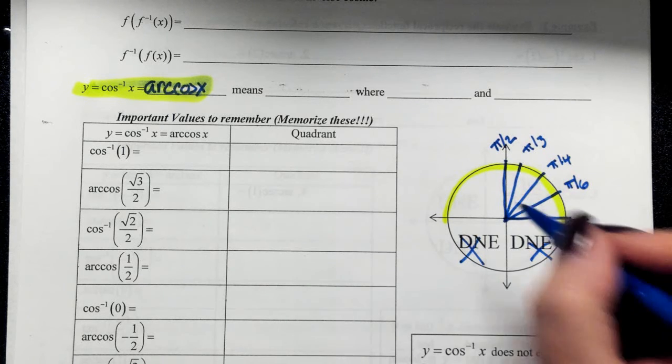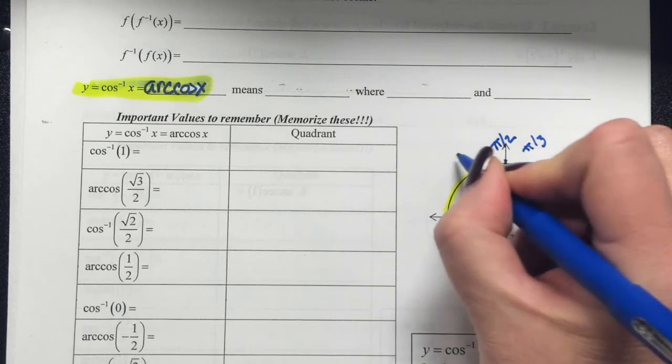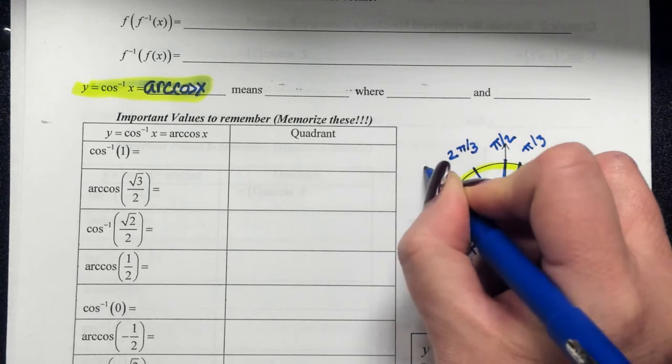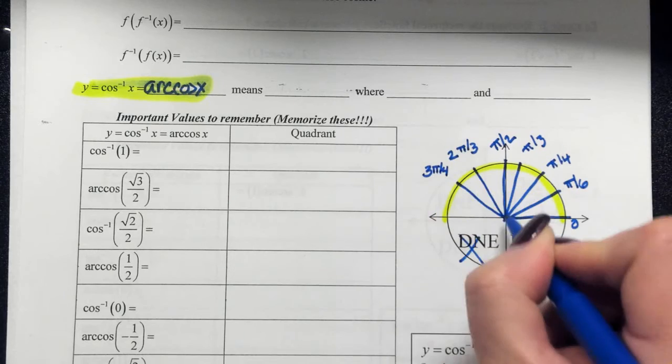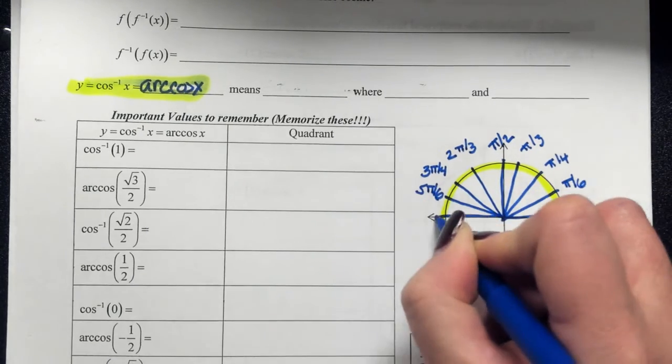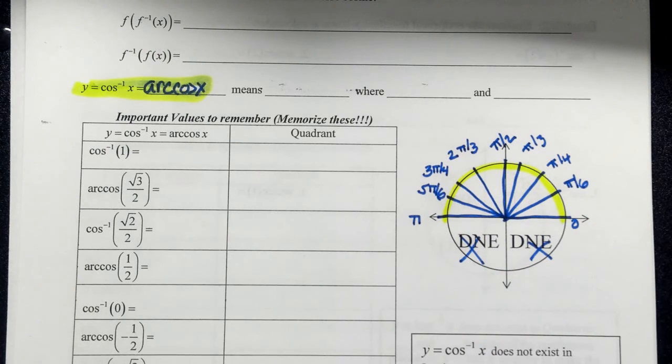But then if you're dealing with inverse of negative values, you're moving into quadrant 2, so you'd be looking at 2 pi over 3, 3 pi over 4, 5 pi over 6, and pi. Those are the only angles that exist for your arc cosine or your inverse cosine. That's it. So it's different than your inverse sine. So you do have to know where you're allowed to be in which angles.